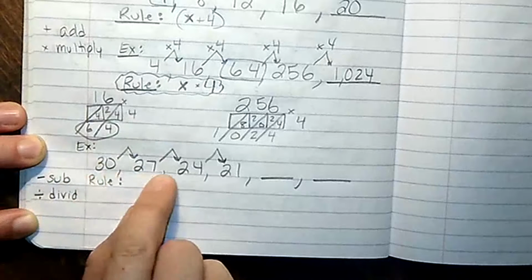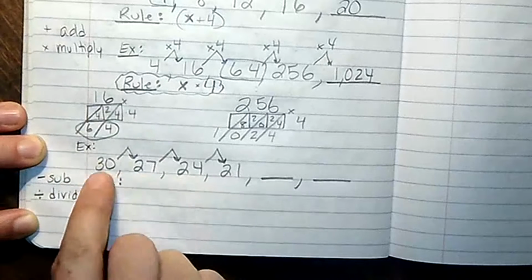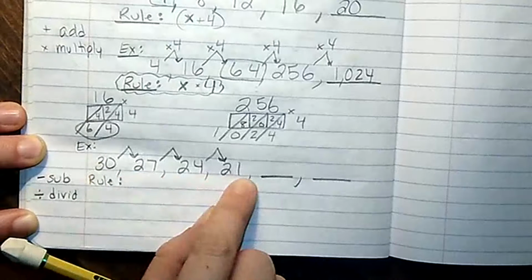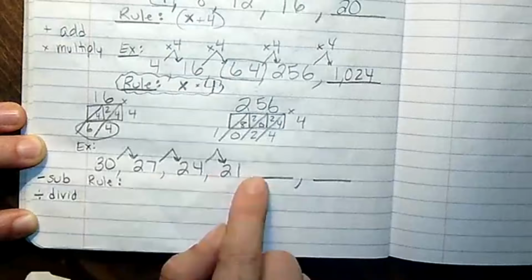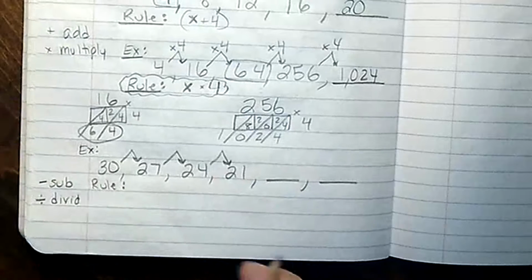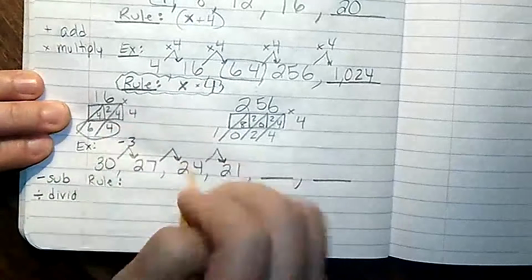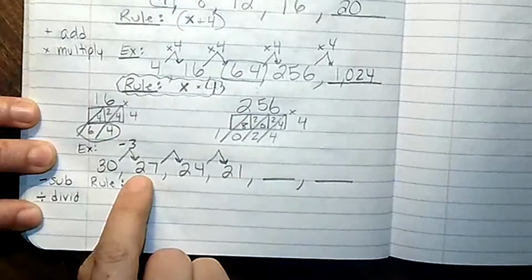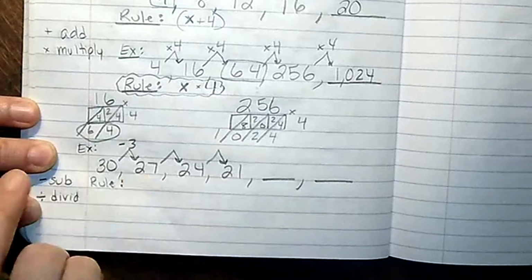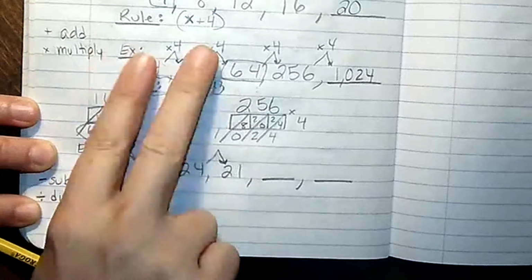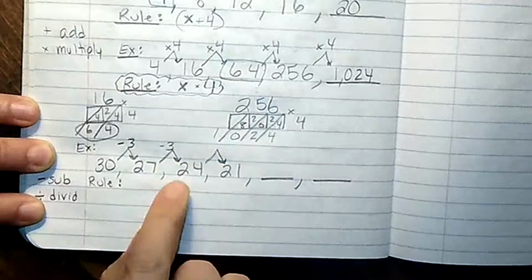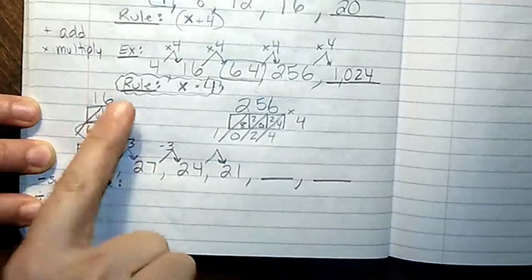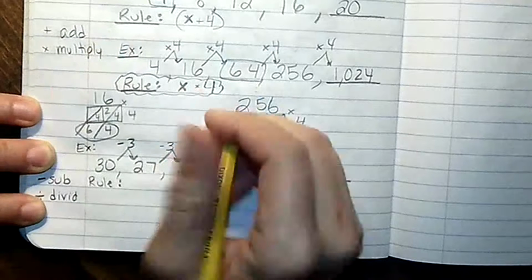Are my numbers going down steadily, or did they go down really fast? They're kind of going steady, aren't they? I see 30, I see some in the 20s, I bet there will be some in the 10s. So it really could be subtraction. It really could be minus 3. Let's start at 27 and count down 3. 27, 26, 25, 24. All right, that was definitely minus 3. 24, 23, 22, 21. That's minus 3.